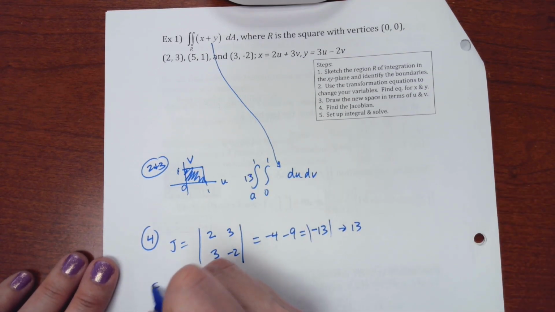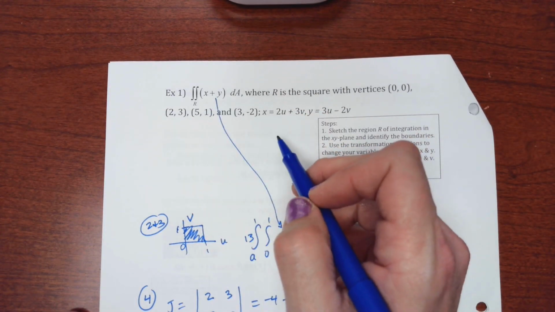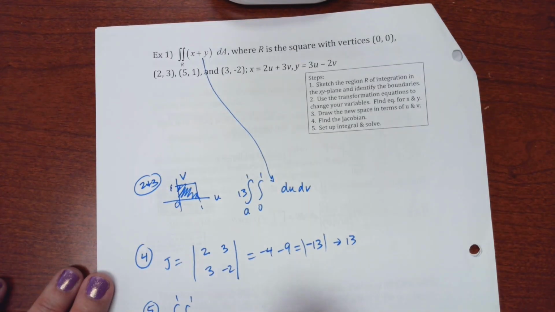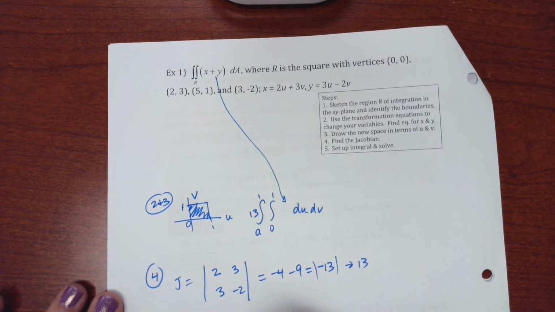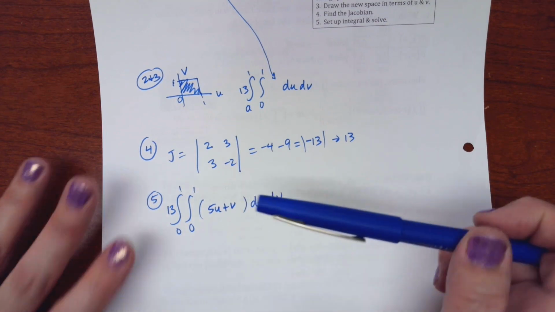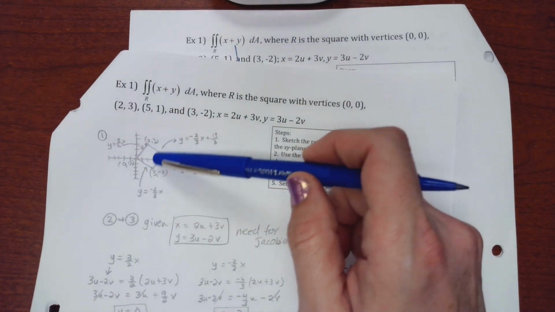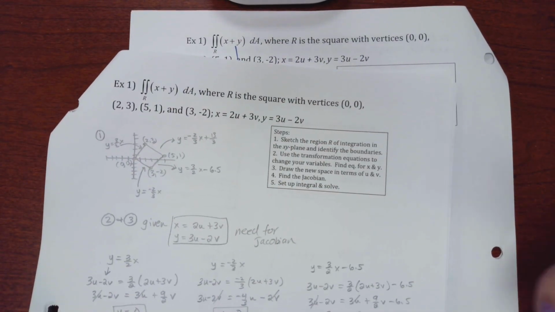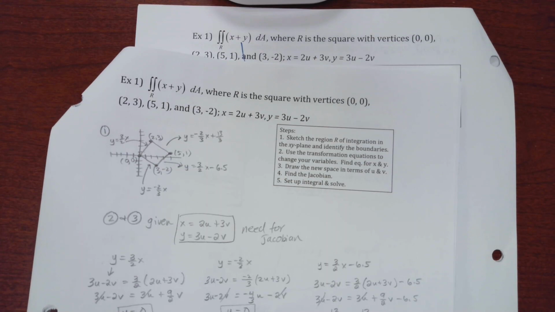So now we're going to start setting up our integral. You can see I have a 13. It's a number, so I put it outside, 0 to 1, 0 to 1. Now x plus y is supposed to be what I'm taking the integral of. So here's x and here's y, because remember I need all u's and v's. If I add these together, I get 5u plus v for my integral. If I do this integral, that would be the same answer as the integral of the thing that we had up here earlier over this region. By this time you might have been able to just do this one, but who knows.